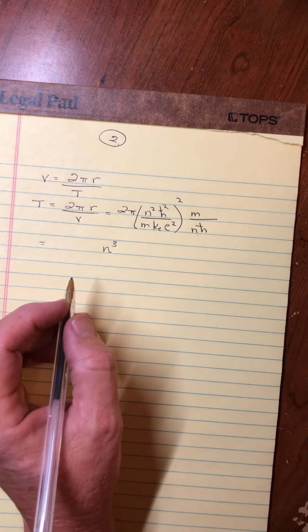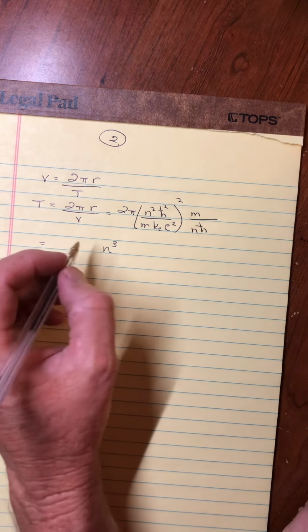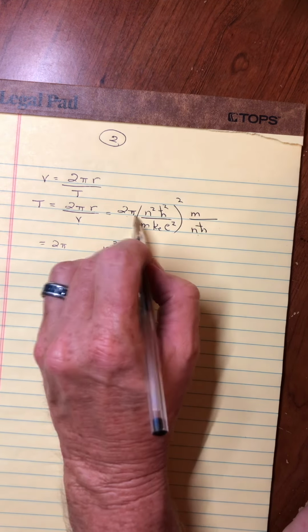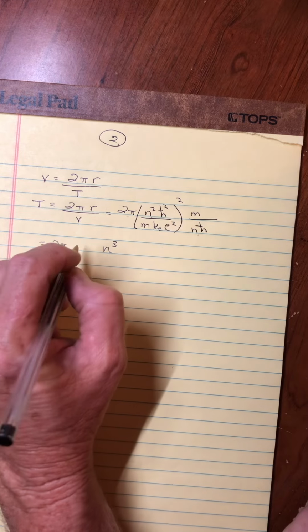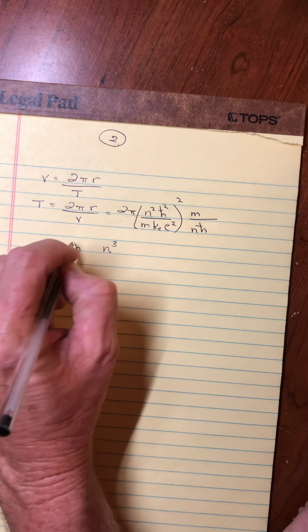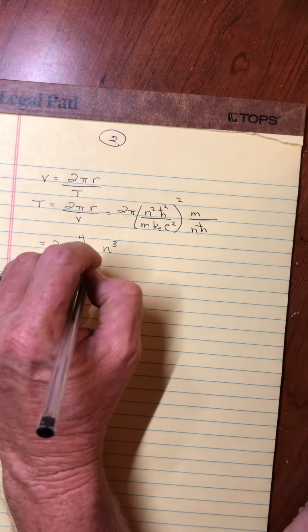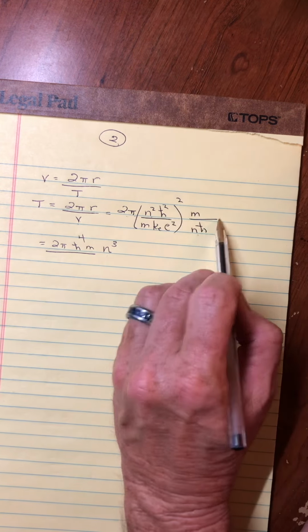So now, maybe I'll just put the 2 pi by itself. I've already taken care of that n. This would be an h bar to the 4th, and then an m. So that's everything across the top.